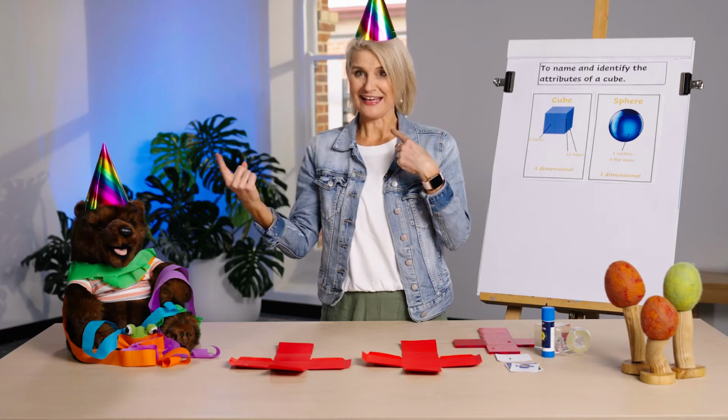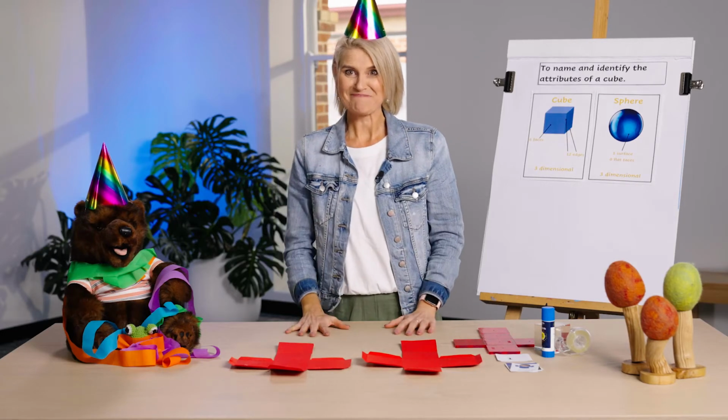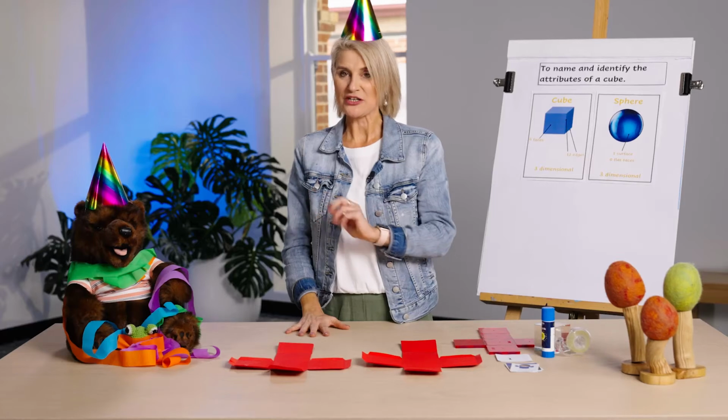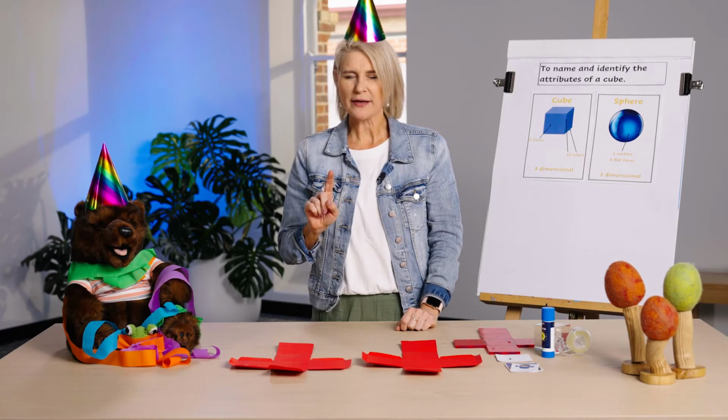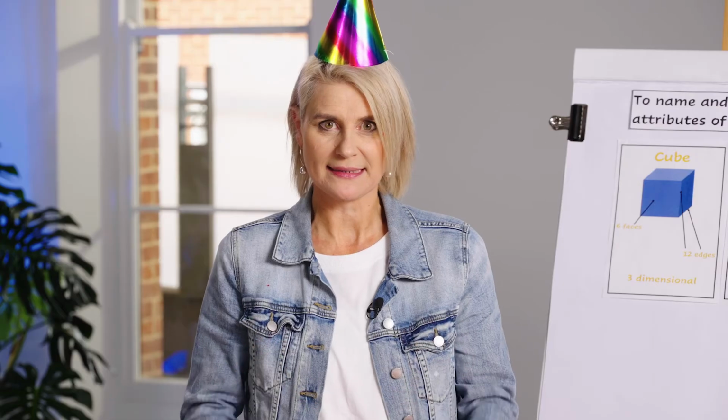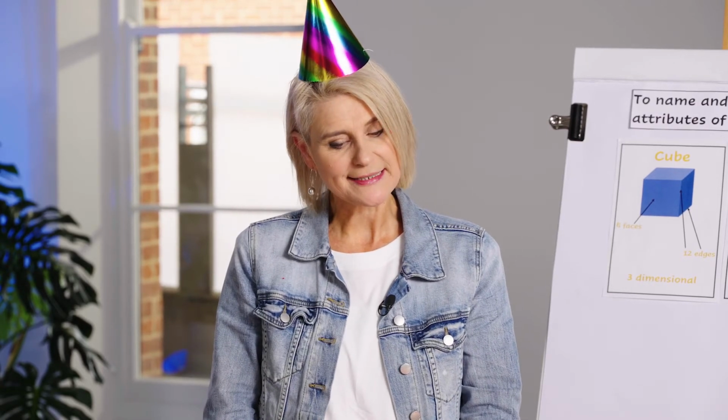Okay, Baby Bear, we're ready. Have a look. Can you see we're ready to party? Do you know that we've got a celebration here and we have been working really hard to create a party game. We've got an idea, but I actually need 2 different dice. And to do that, I actually need to create some cubes.